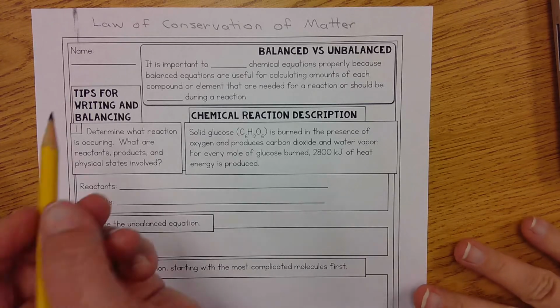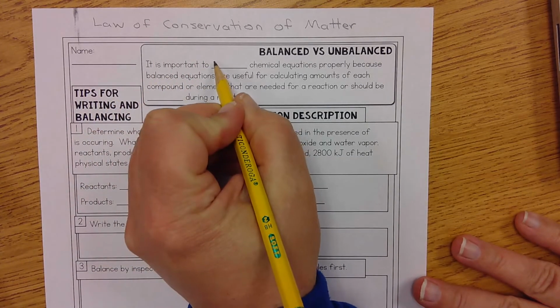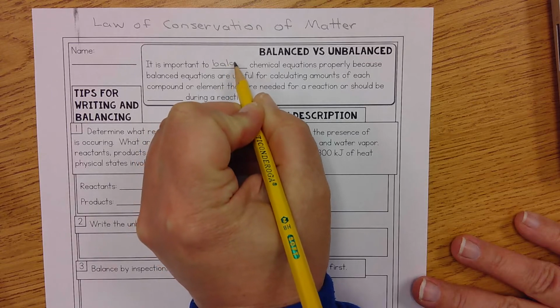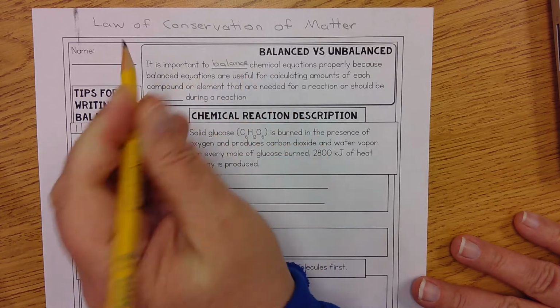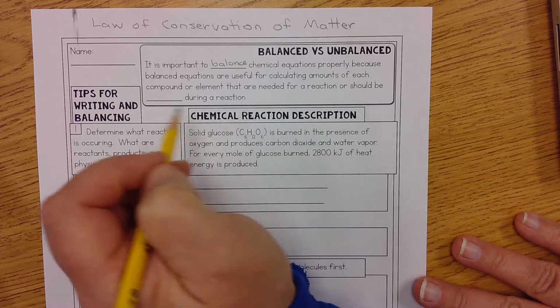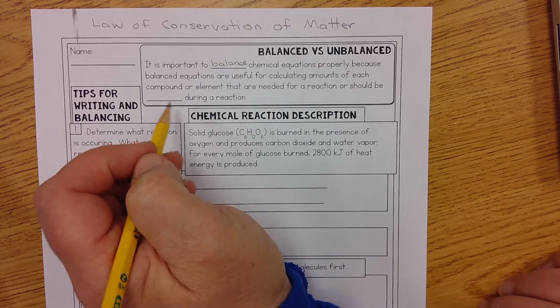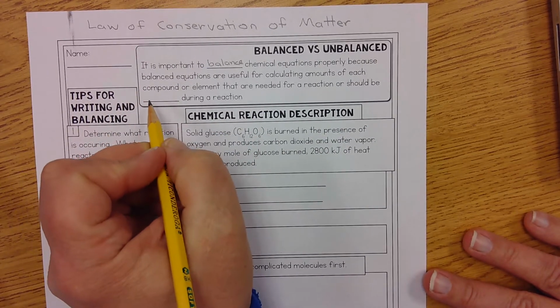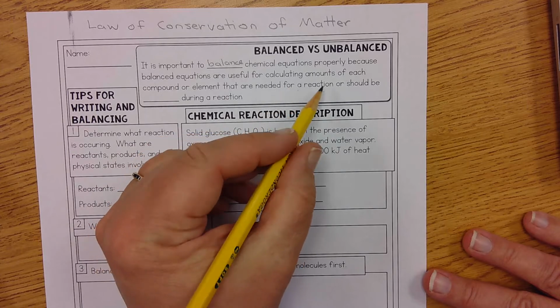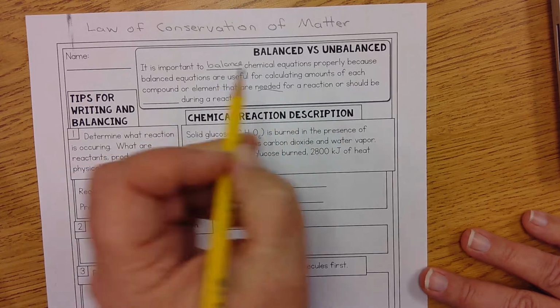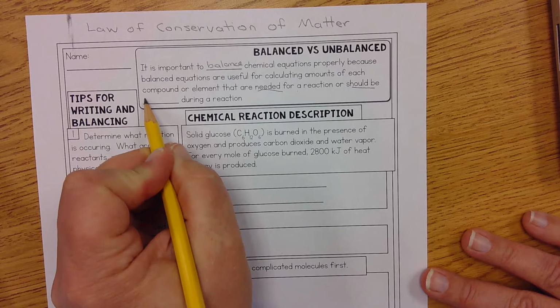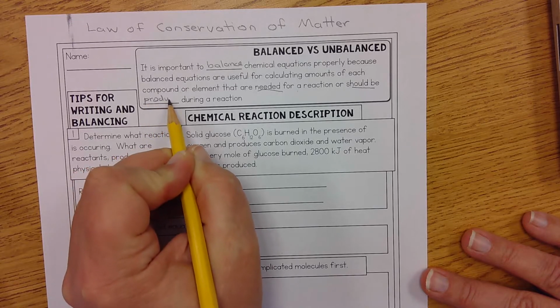Right? So that's what it says here in our introduction. It is important to balance chemical equations properly because balanced equations are useful for calculating amounts of each compound or element that are needed. This is the important part, that are needed or should be produced during a reaction.